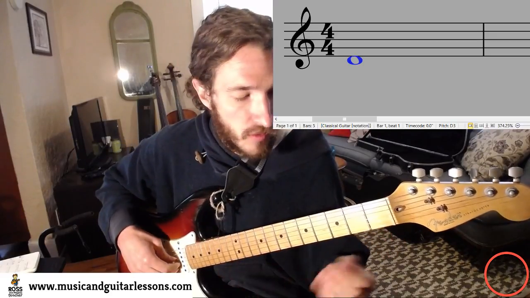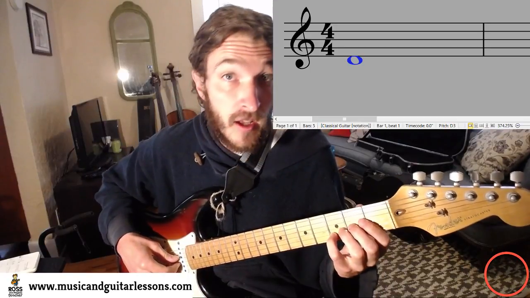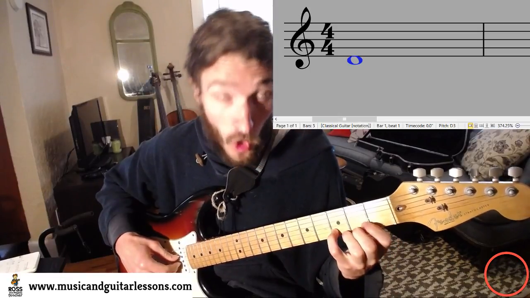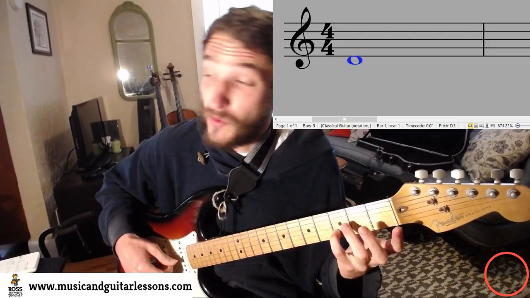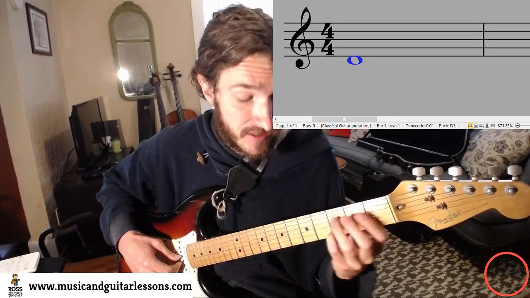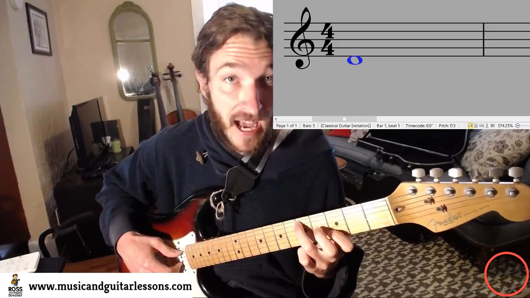Okay, so this note is D. We're going to find our 5th shape as the first one that occurs on the guitar. Open D to the 3rd fret of the B. Now, if that's the 5th shape, next is going to be the 1st. So then we get our 5th of the A and our 3rd of the B.